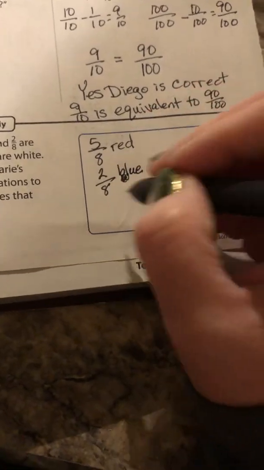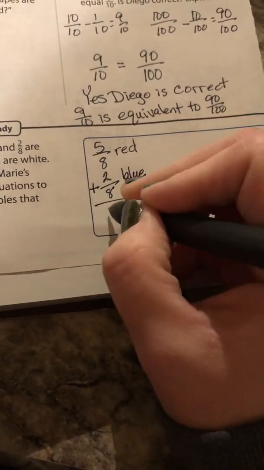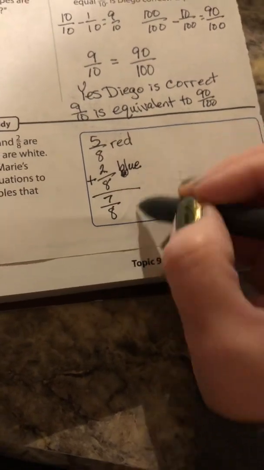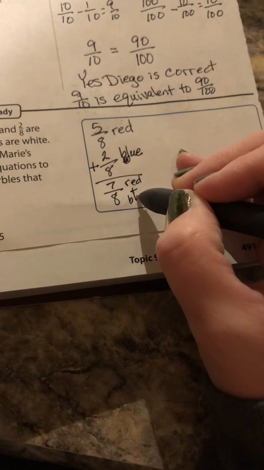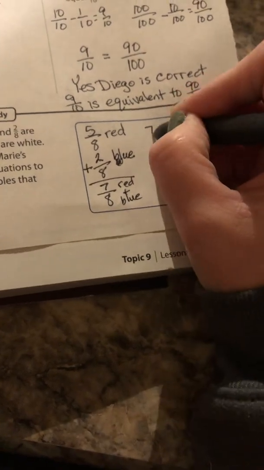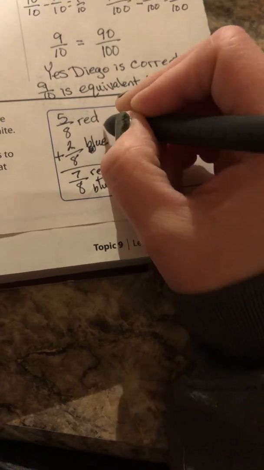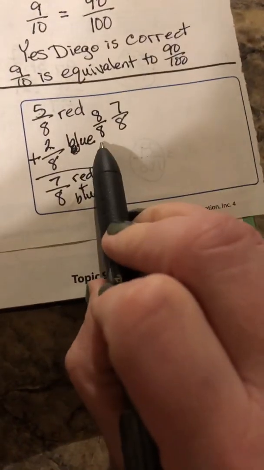So I can do it this way. So 5 plus 2 is 7. So 7/8 is the blue and red. So 7/8. Wait, oh, I should have written that different. Let me squeeze them in. 8/8. Now, where did I get 8/8 from?